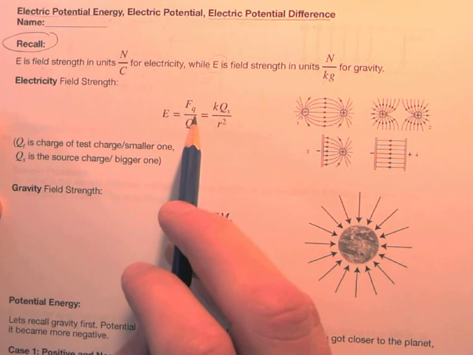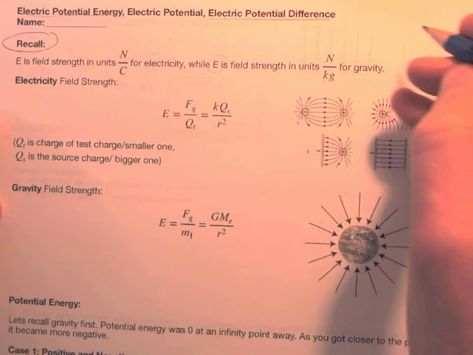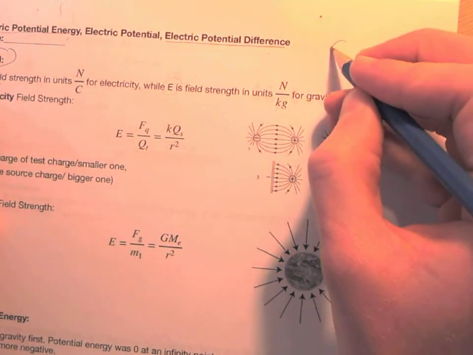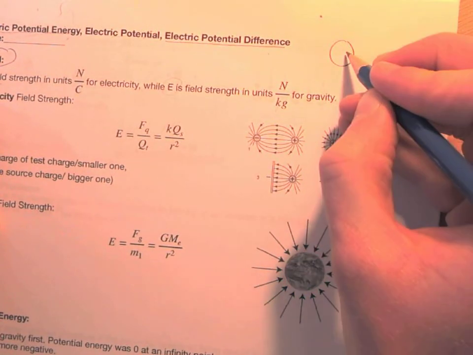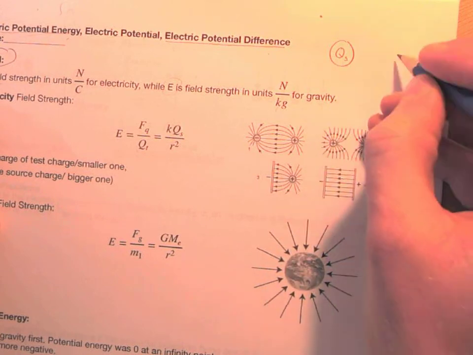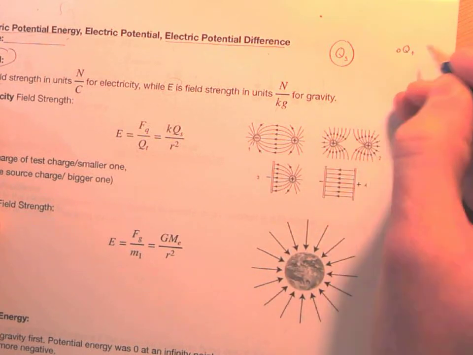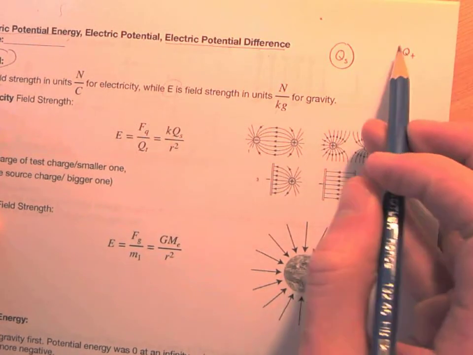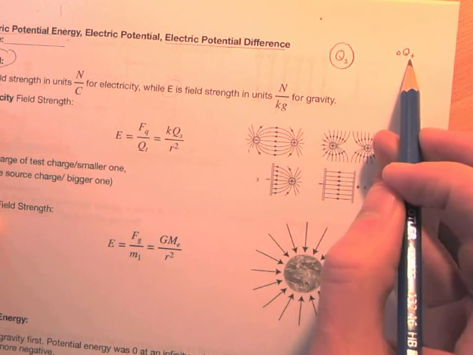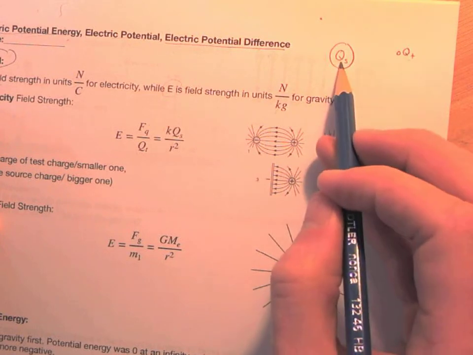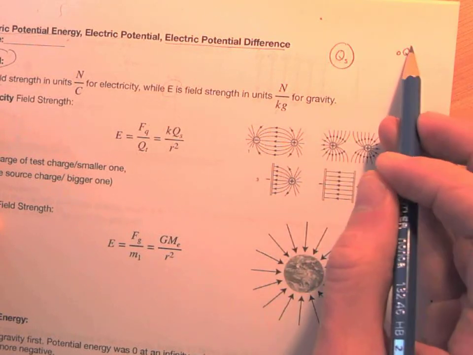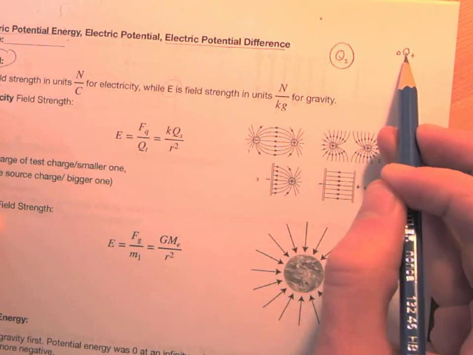And the charge that they're talking about is they have kind of a big source charge, which I denote QS, and then they have a tiny test charge, and I call that QT. If you think of that as like the Earth and a satellite going around, QS is the Earth's charge, and QT is kind of the satellite's charge.